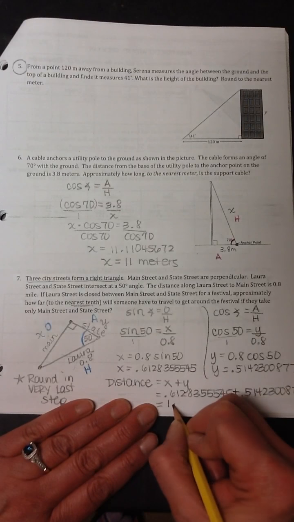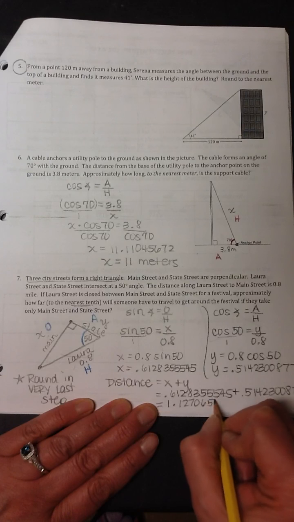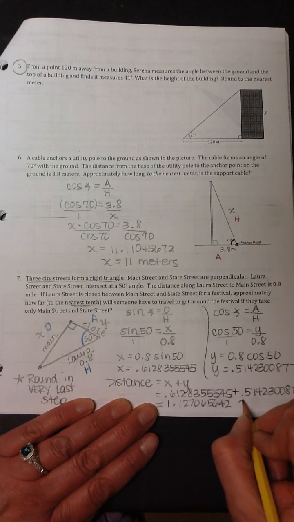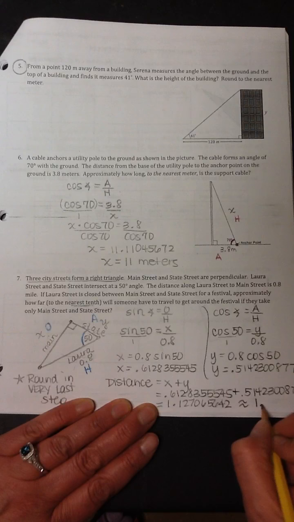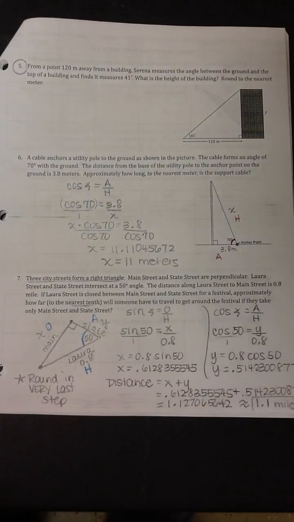Which gives me 1.127065642 to the nearest tenth, 1.1 miles. So the distance that they need to travel to go around the festival is 1.1 miles.